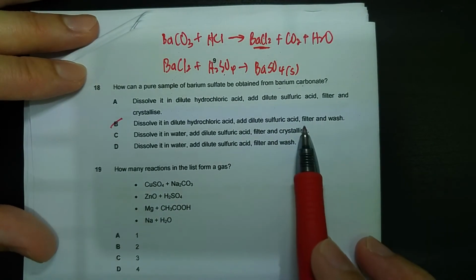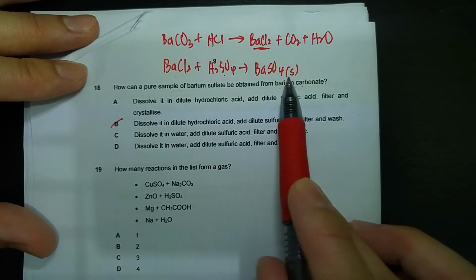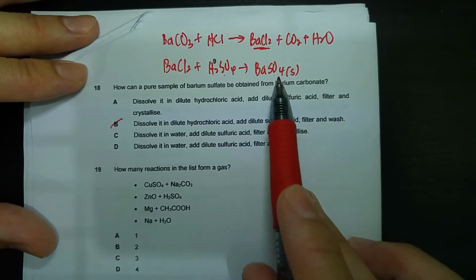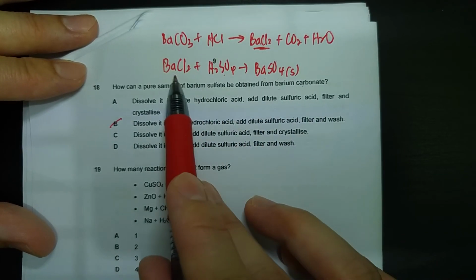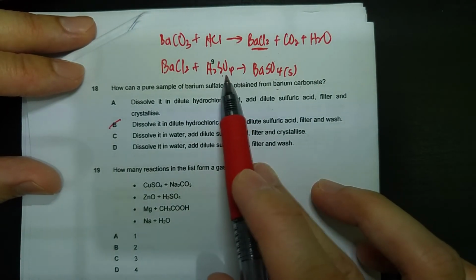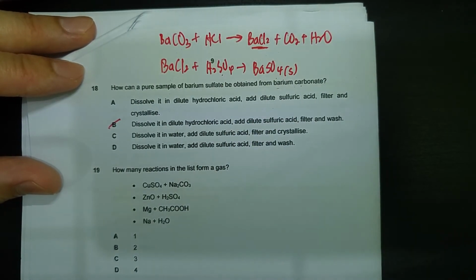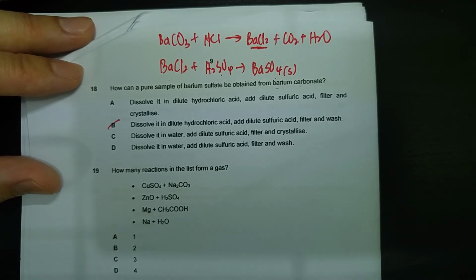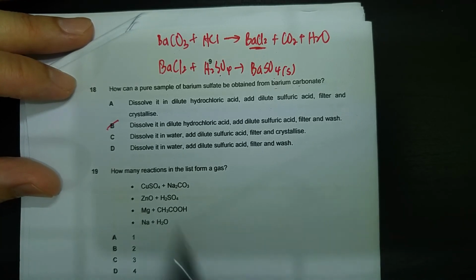Yeah. Then after that, you have to filter it because this would be the residue, and then you have to wash it to remove any barium chloride as well as sulfuric acid that may still be on the salt. Okay. So number 18, it is B.